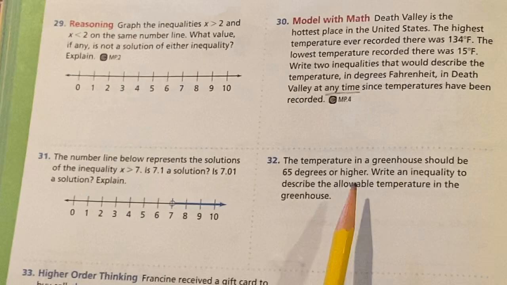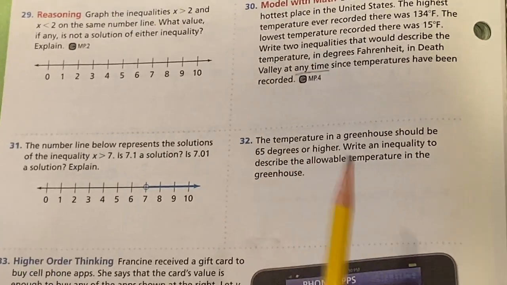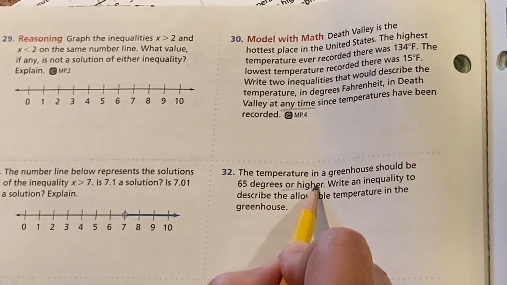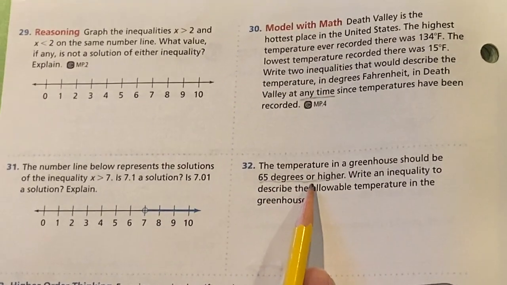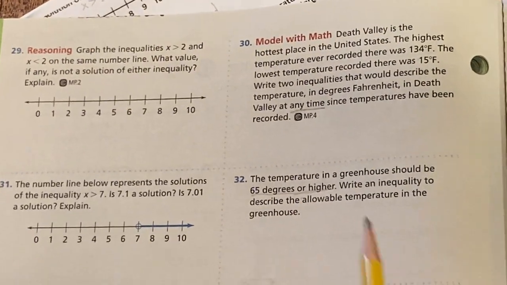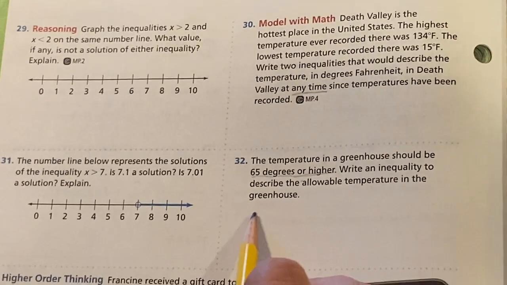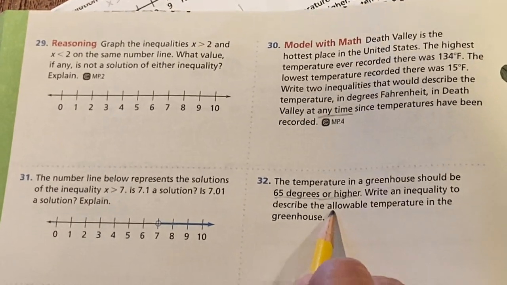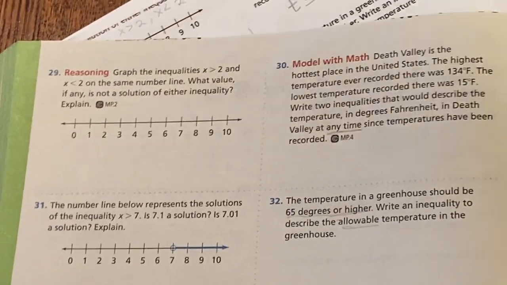Number 32. The temperature in a greenhouse should be 65 degrees or higher. That's a clue, right? Those phrases: or higher, at the most, at least, or lower. Write an inequality to describe the allowable temperature in the greenhouse. What are the allowable temperatures in a greenhouse?